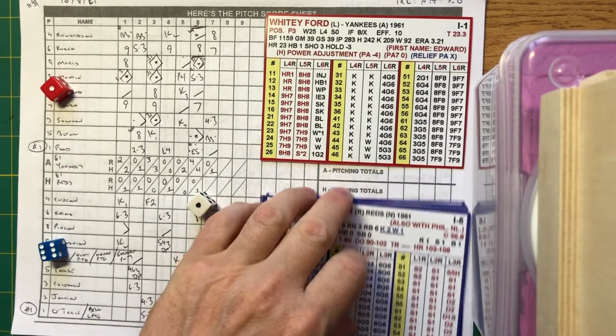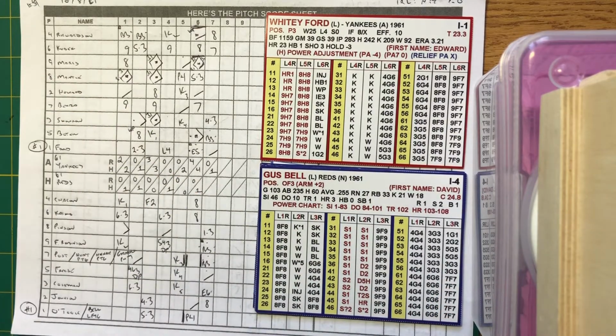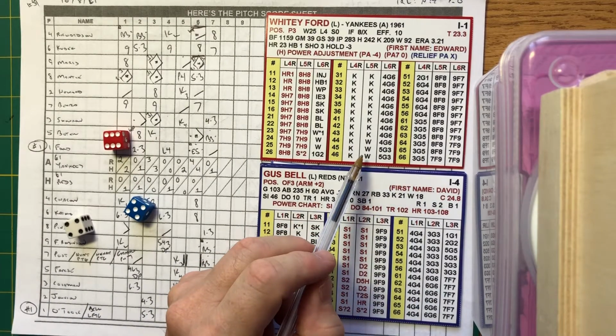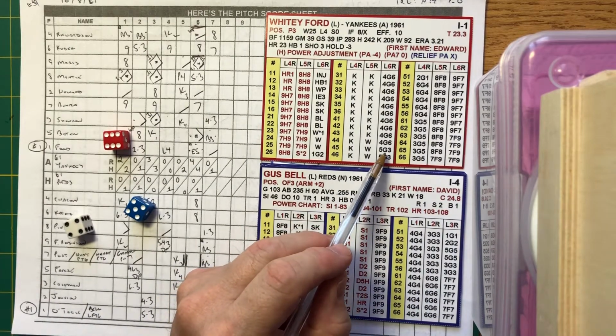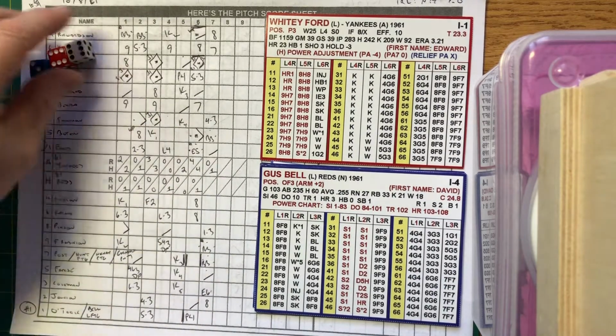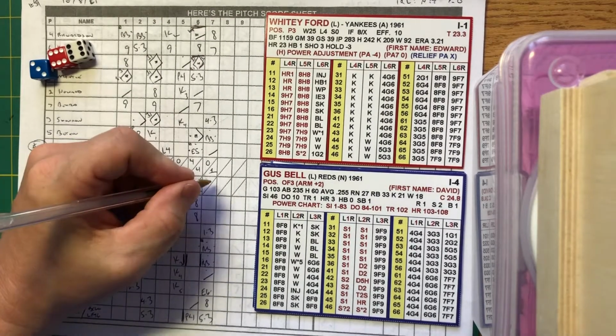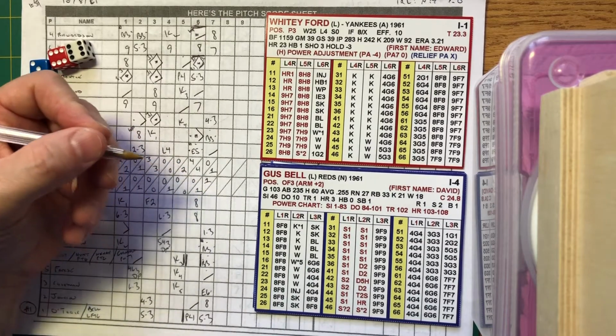Here comes Gus Bell for the first at bat for him in the ballgame. Whitey the stretch. Bases still loaded. 9-1 Yankees. We're in the bottom of the 7th. The pitch to Gus Bell. Chance for Boyer. Line drive knocked down by Boyer. He picks it up. He fires to Skowron. And that will retire the Reds, so they leave them loaded.